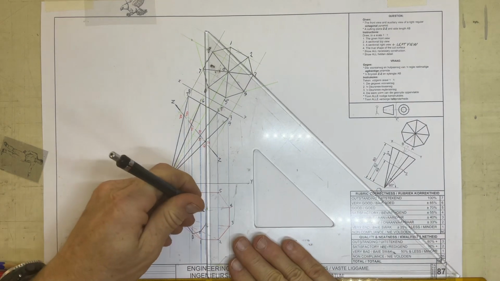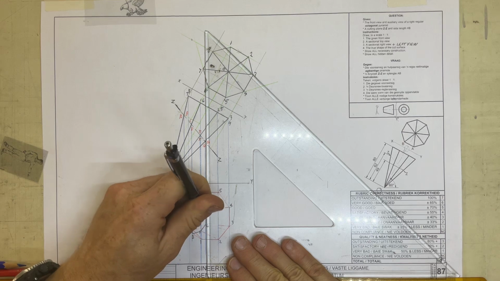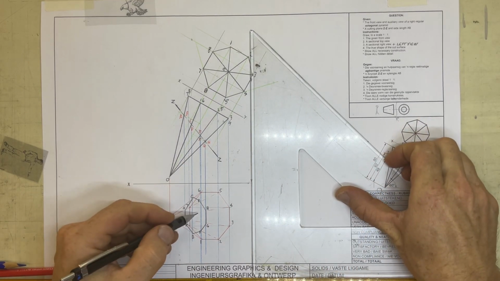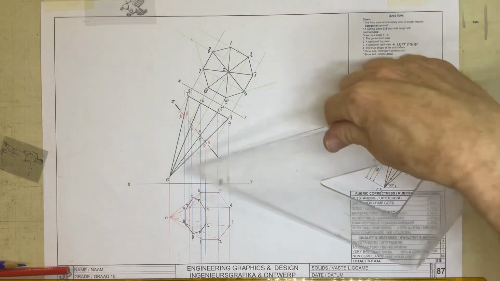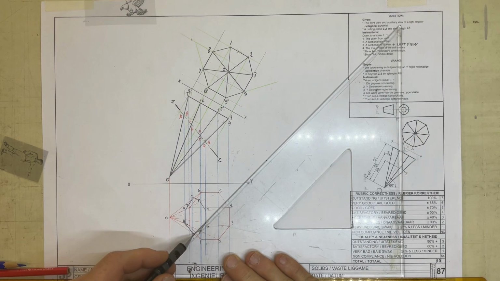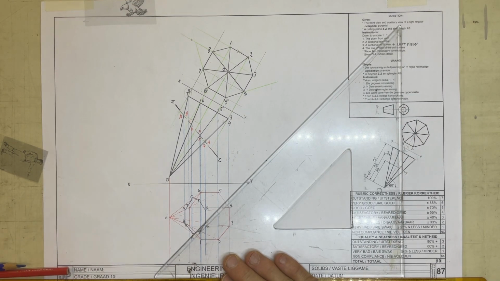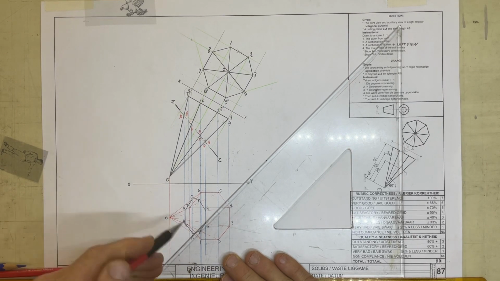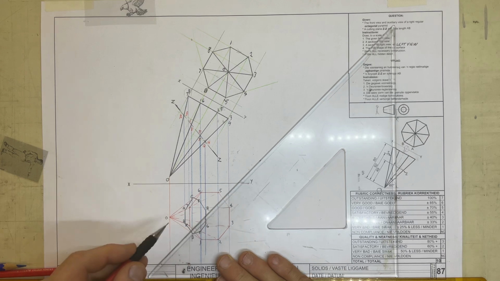Right, once I've got that, I can then draw in a little line going over there. And I now have the cutting plane drawn in. I'm going to hatch that quickly. Just take your 0.3 pencil and hatch that area. And then we're going to look at it through the eyes of the little bird.